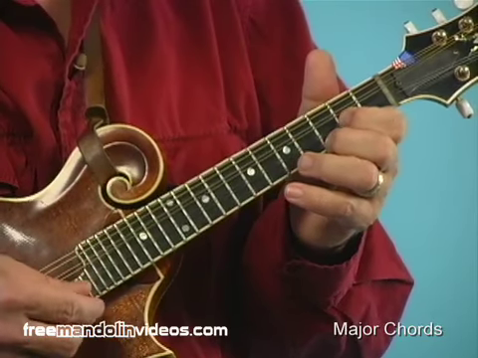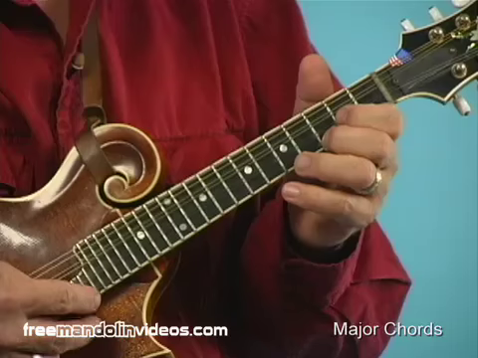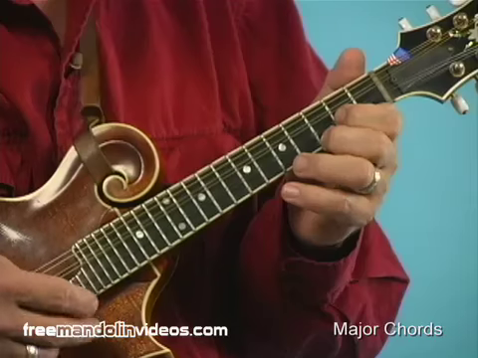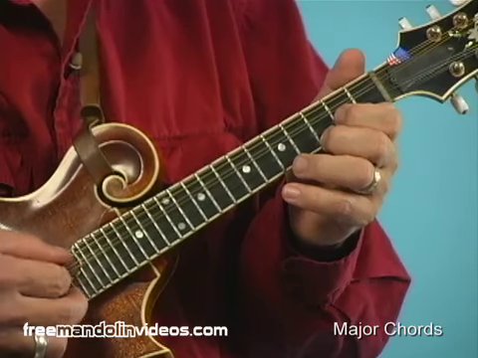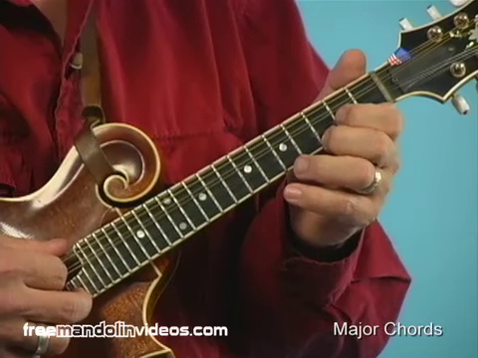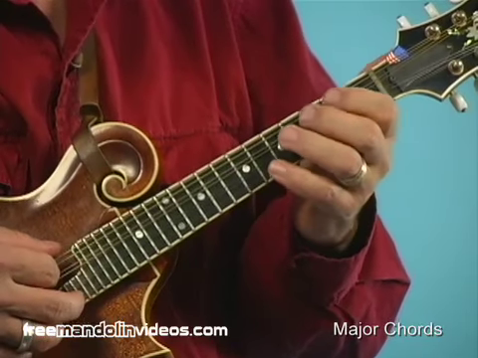Major chords are made up of notes which are taken from the major scale. So if we're playing a G major chord, all the notes that you're hearing are notes from the G major scale. But it's not all the notes, it's only 3 of them. And to show you what I mean, here's a G major scale.